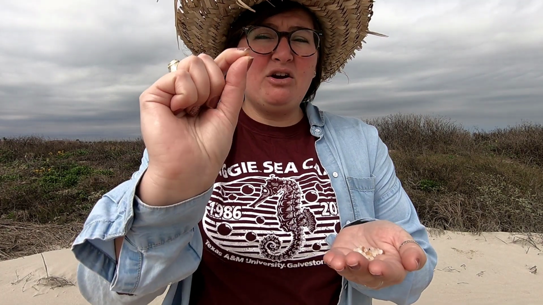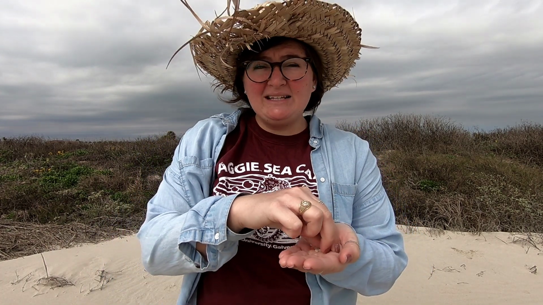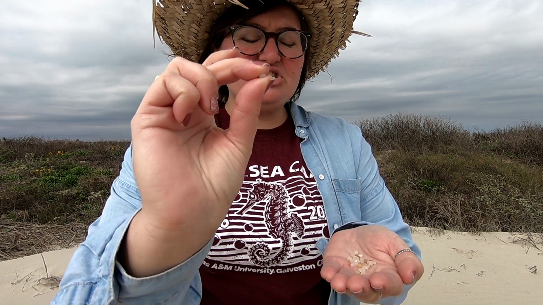These little tiny nurdles get shipped on trains and over the ocean on boats and ships to their destination to be molded into their final plastic form.